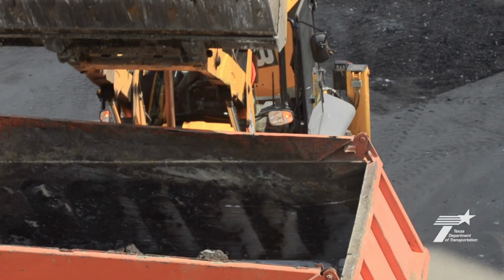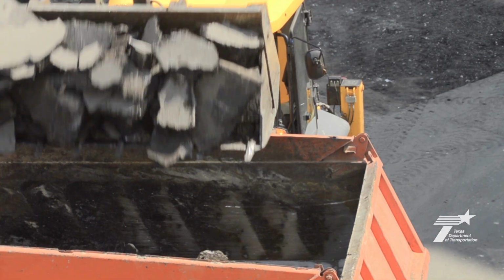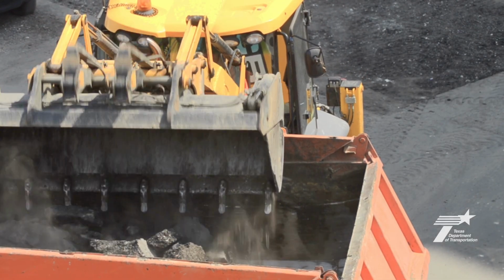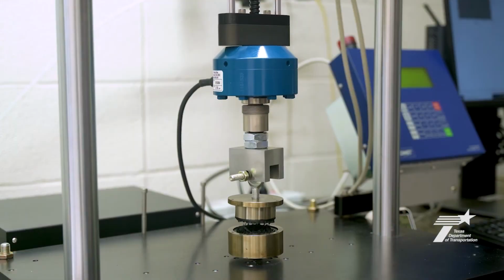And as I mentioned, again, using the outcomes from this project for other things like evaluating the quality of reclaimed materials, reclaimed asphalt, is a collateral benefit that we look forward to implementing in the future.